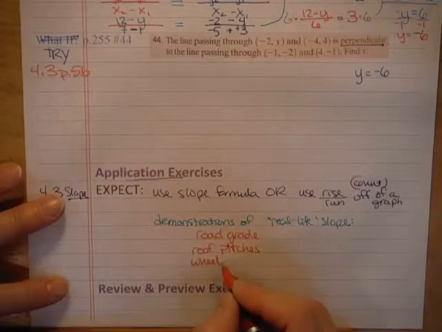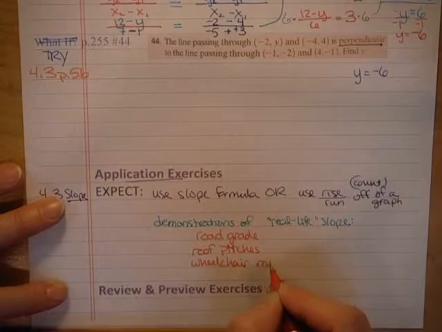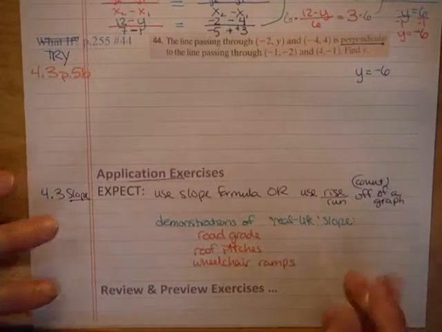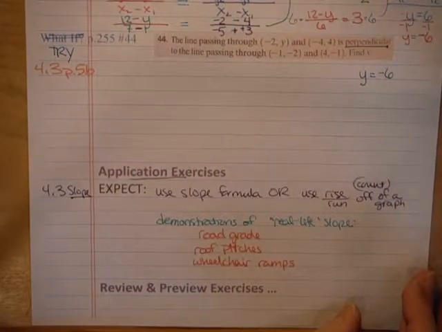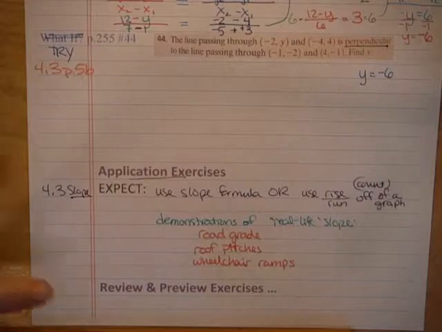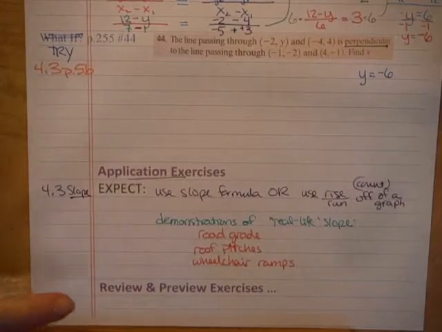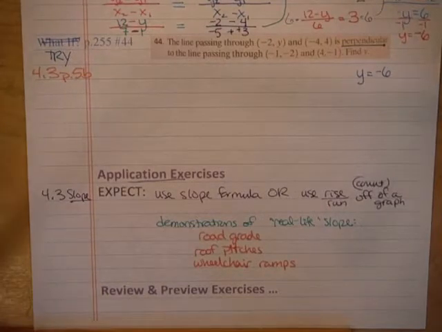There are laws governing, there are guiding rules to how steep the slope of a wheelchair ramp can be to make it safe and usable by those who use chairs. So that should get you through the application exercises. I think the Practice Plus will be one of the ones that is the challenging part of this section. Don't forget to do the review and the preview exercises. We don't want to get rusty. That's why the review is there, and the preview is to then plant the seed for what's coming next.